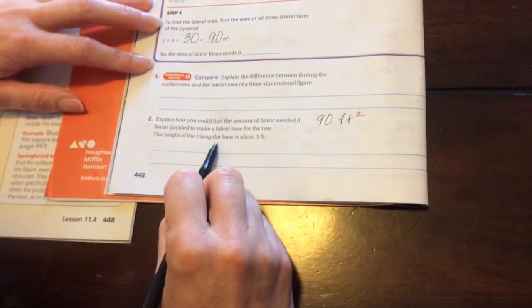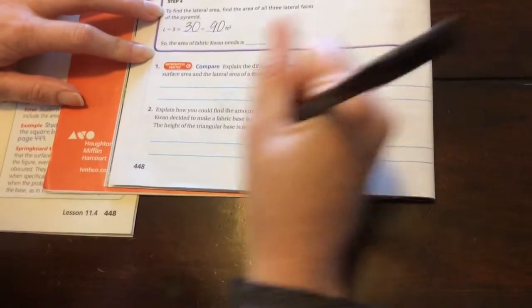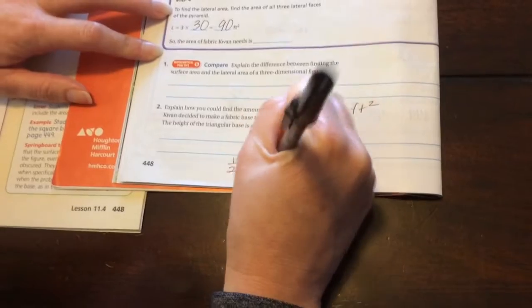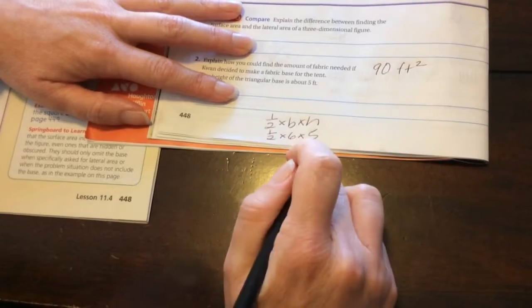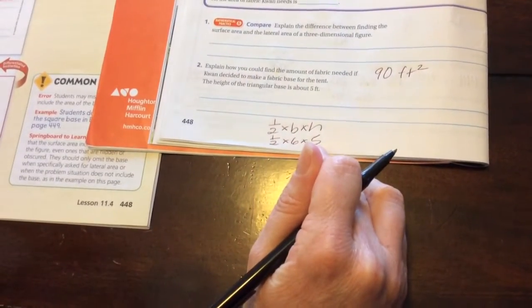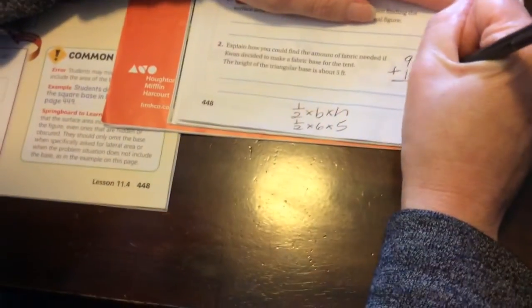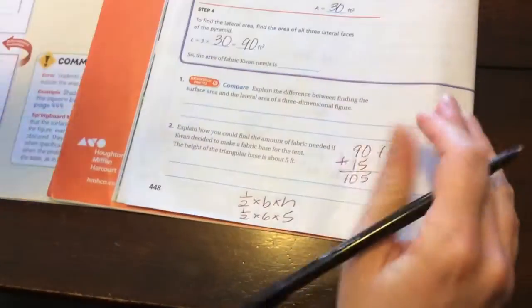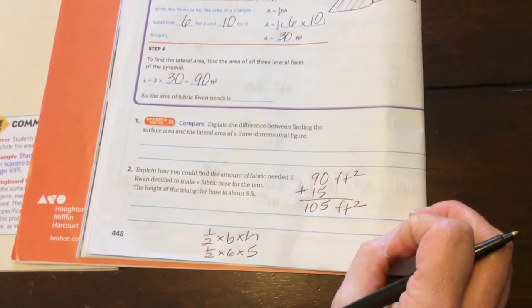So then on that one, it says that the height of the base is about 5 feet. So then I'm going to use, again, half times base times height. And so my base is 6 and my height is 5. So half of 6 is 3. 3 times 5 is 15. And then I would add that to my 90 that I had already gotten, and I would get 105. So my total area for this same exact shape, if I included the base, would be 105 square feet.